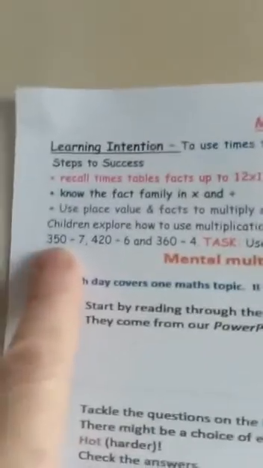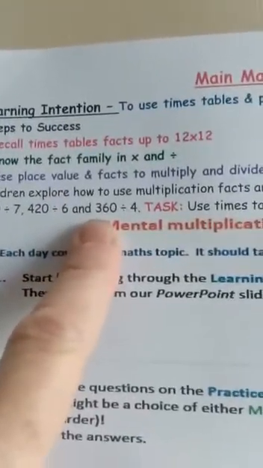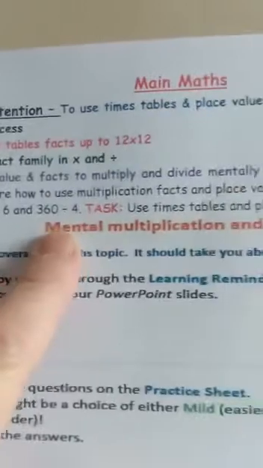And we're going to use multiplication facts and place value to calculate bigger divisions, such as 350 divided by 7. If you think of 35 divided by 7. 420 divided by 6. Think of 42 divided by 6. And 360 divided by 4. Use times tables and place value to multiply and divide. Look at your learning reminders.